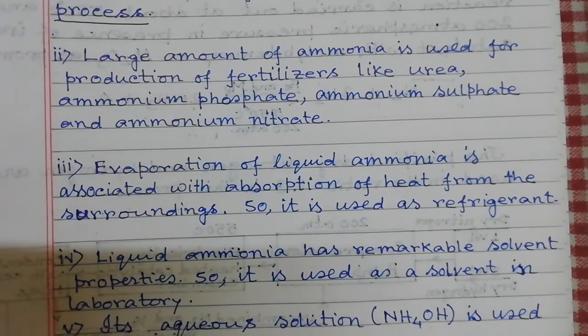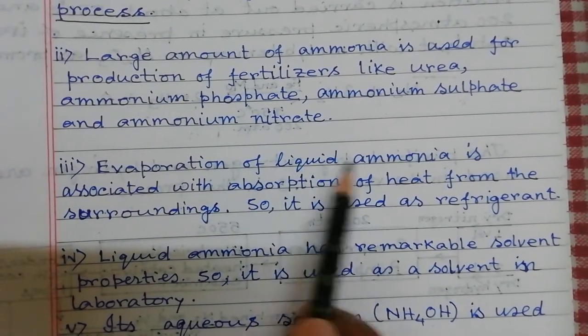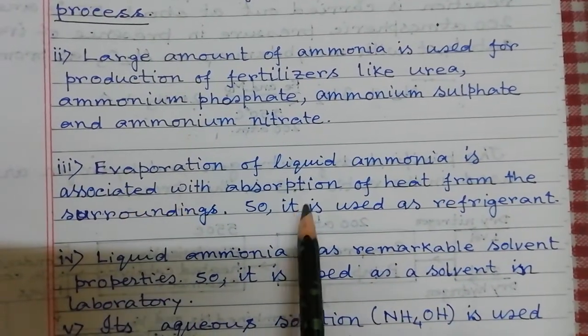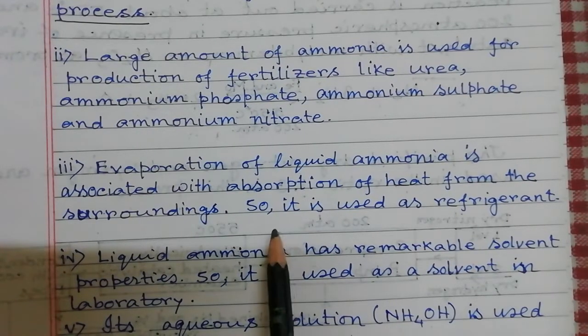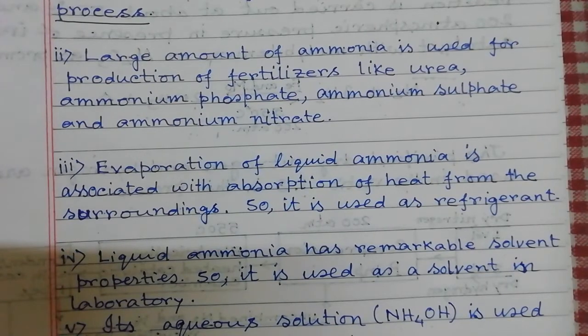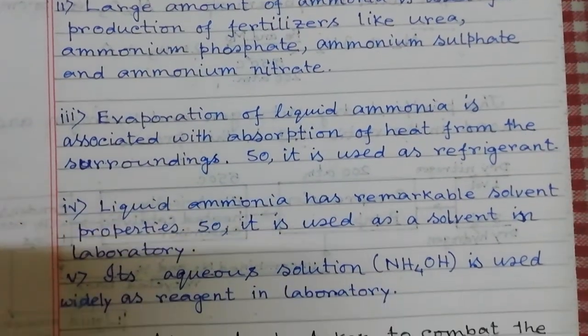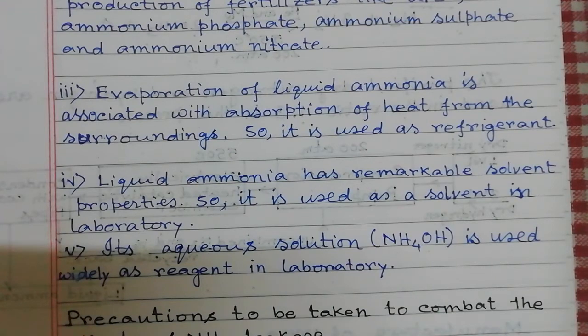Now the third one: evaporation of liquid ammonia is associated with absorption of heat from the surroundings, and so it is used as a refrigerant. That means when liquid ammonia is allowed to evaporate, it absorbs latent heat from the surroundings, and a cooling effect is produced in the surroundings, and this property is used here. Ammonia is used as a refrigerant in cold storage.